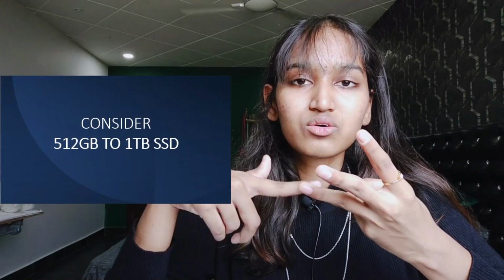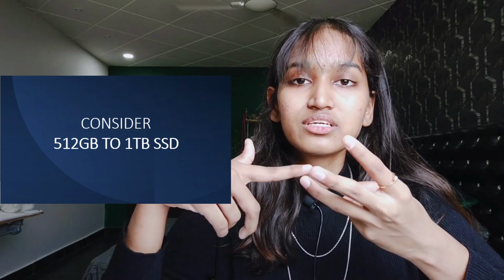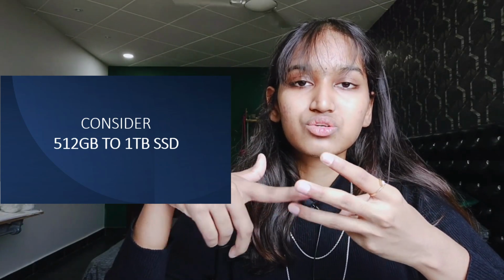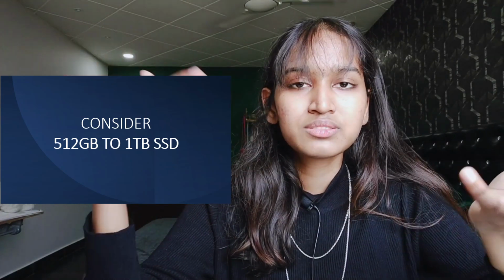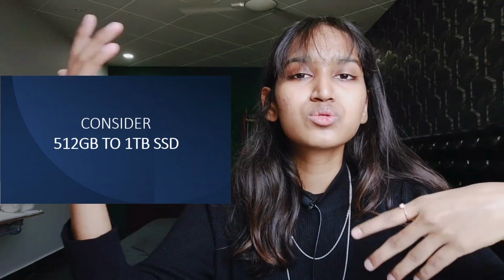But SSD is simply the advanced version of it, and it's faster and lighter in weight, and it doesn't lag. The only problem with it is it usually has less storage capacity than HDD. So it's basically the next version of HDD.